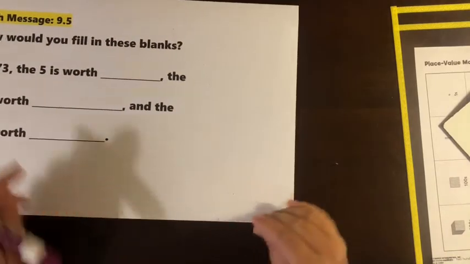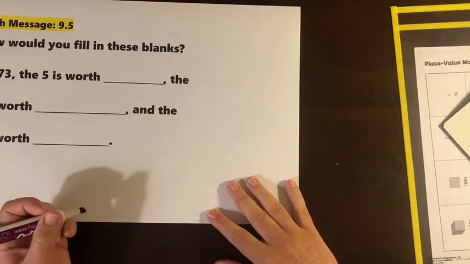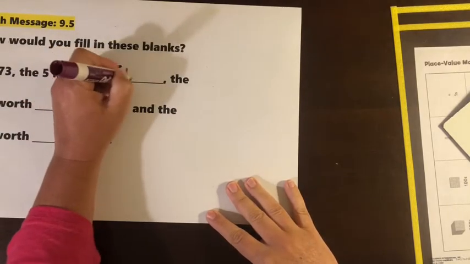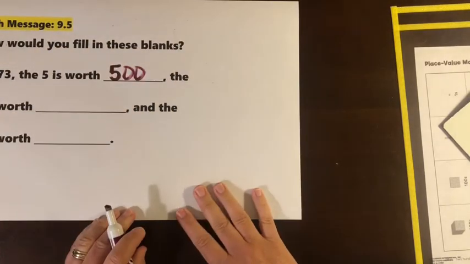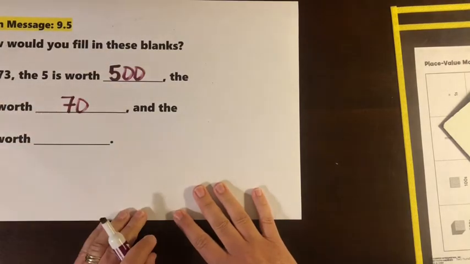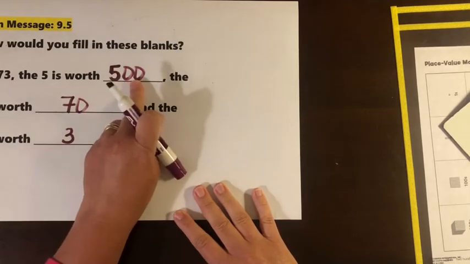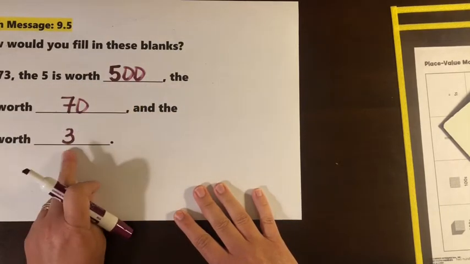Looking at your number, 573, the 5 is worth what? Good job. It's 500. And the 7 is worth what? 70. And the 3 is worth 3. So 5 hundreds, 7 tens, and 3 ones.